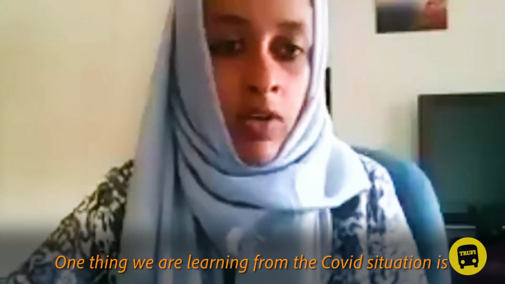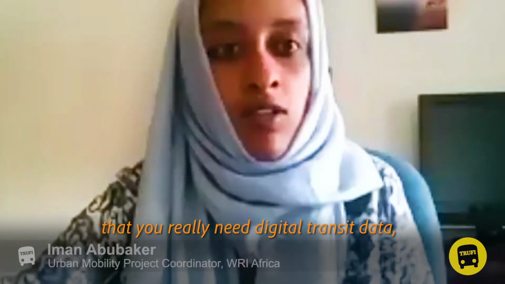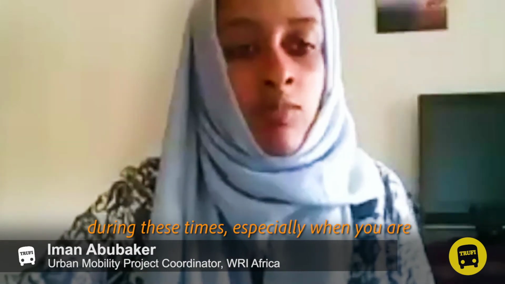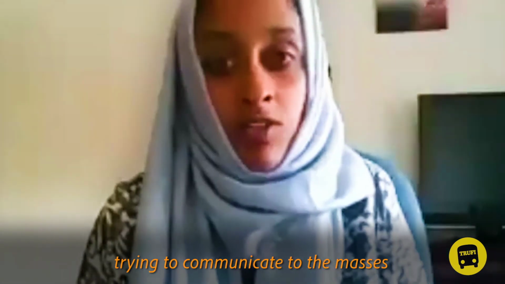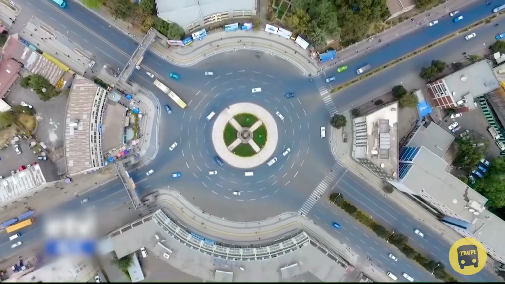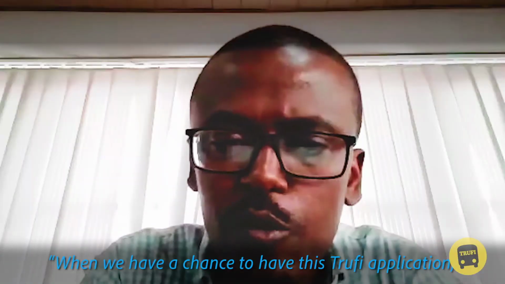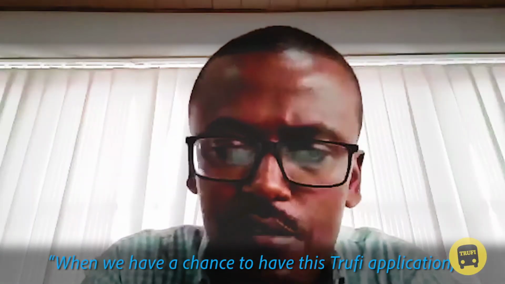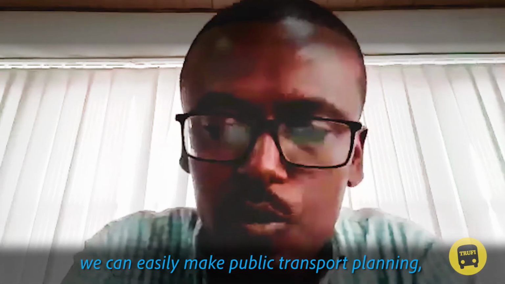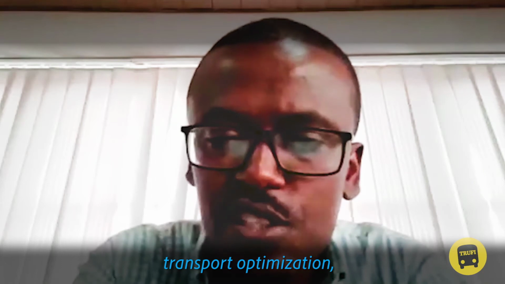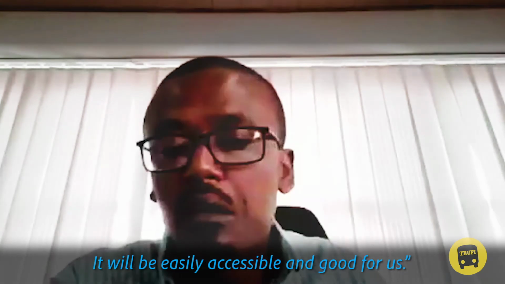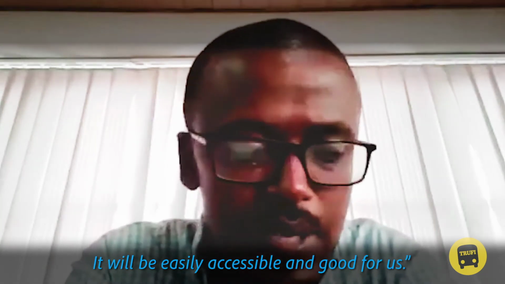One thing that we're learning from the COVID situation is that you really need digital transit data during these times, especially when you're trying to communicate to the masses and the public about any changes that are happening. When we got a chance to have this Trufi application, we can easily do transport planning, public transport optimization, and accessibility analysis, and the development of innovative applications would be easily accessible and good for us.